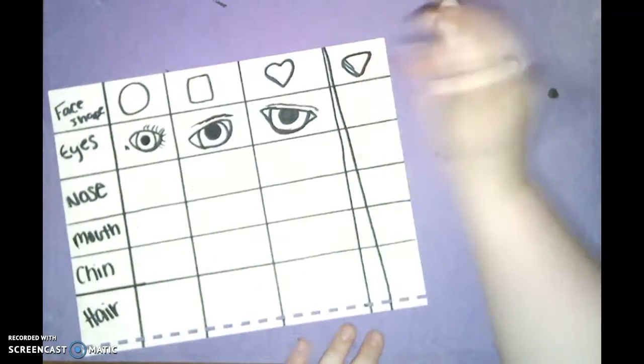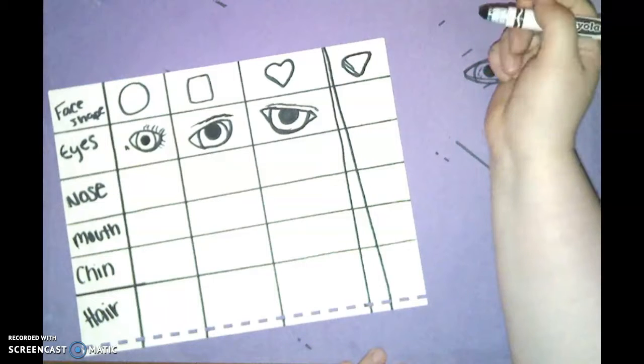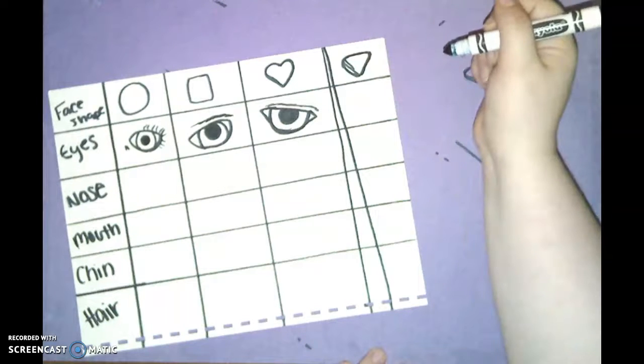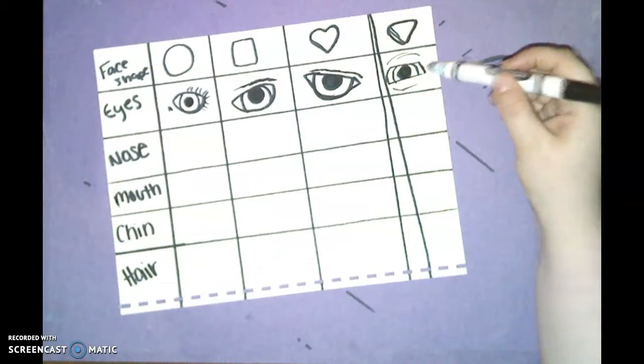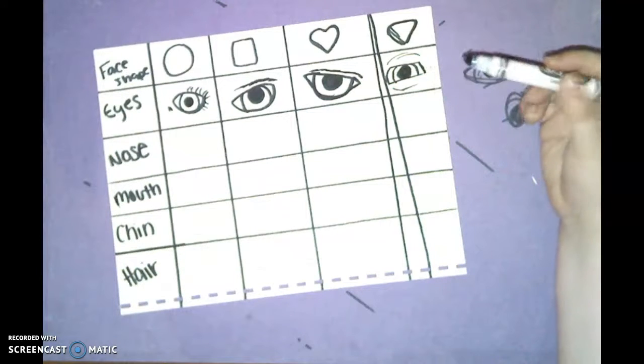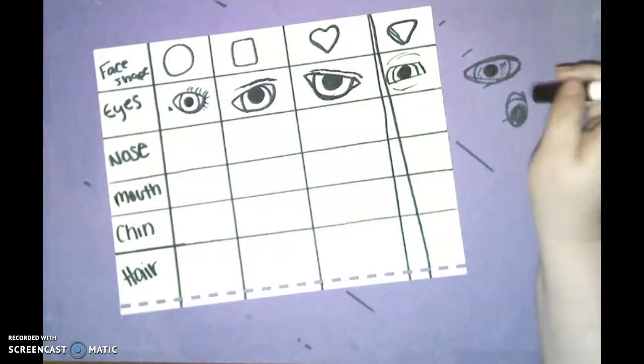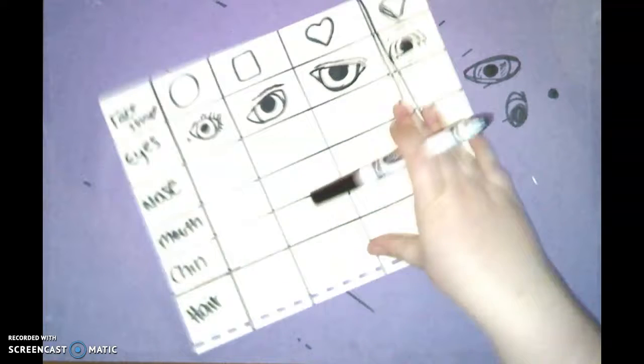Okay. And then I have one more. So for this last one, I want you all to come up with a different eye shape. Alright guys, so for my last eye, I kind of made mine look like he was squinting or really, really confused. Okay? So we're going to move on to noses.